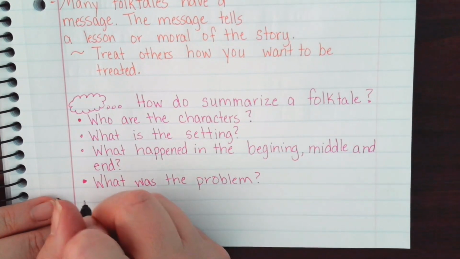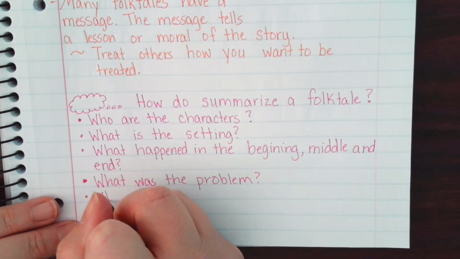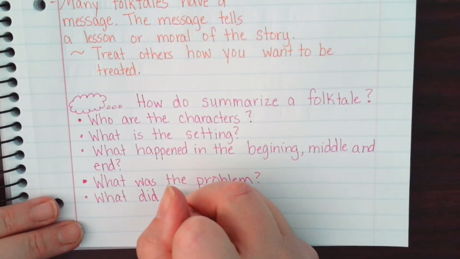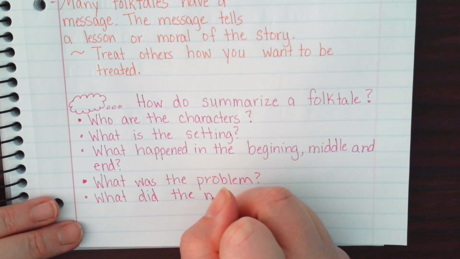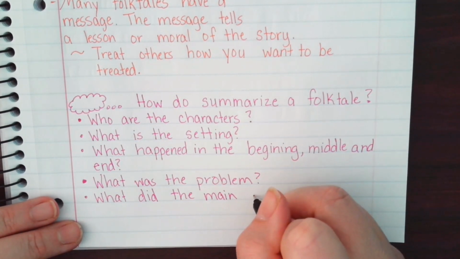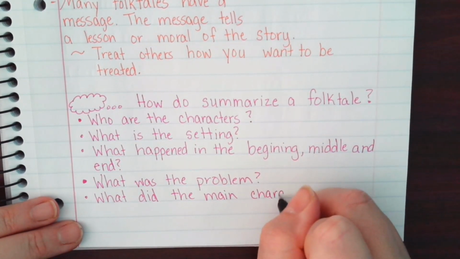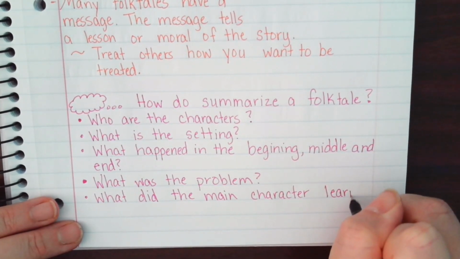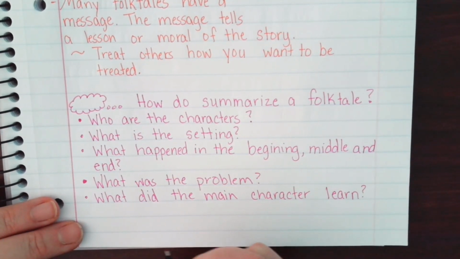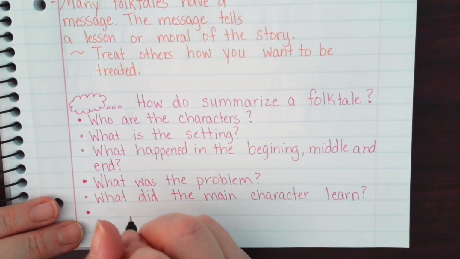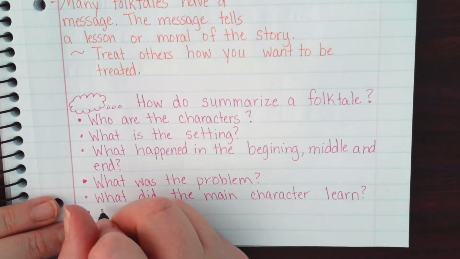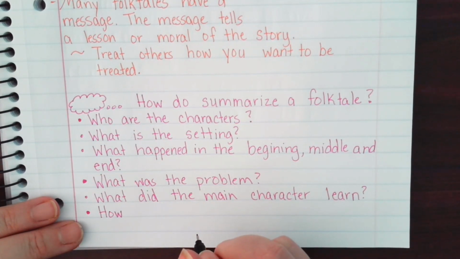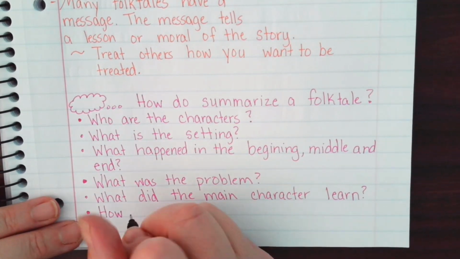What did the main character learn? How did the lesson change the main character?